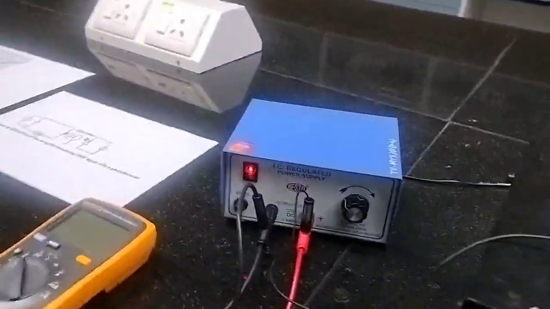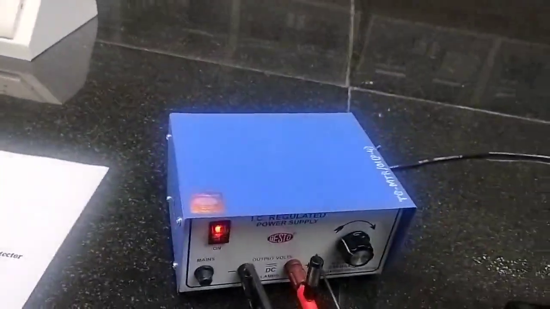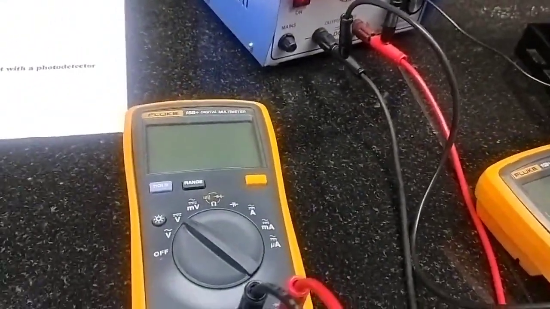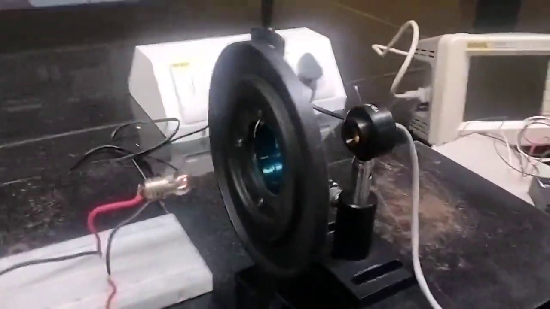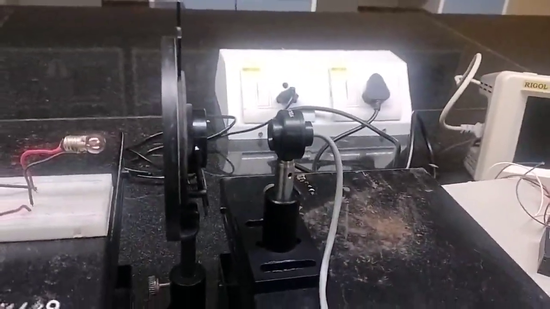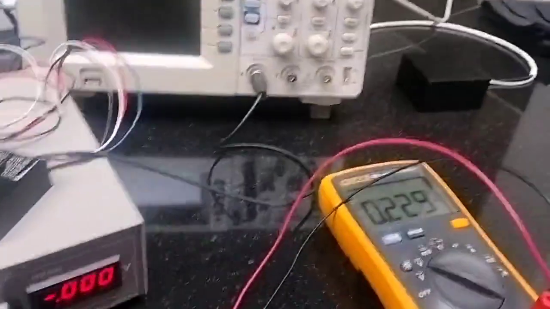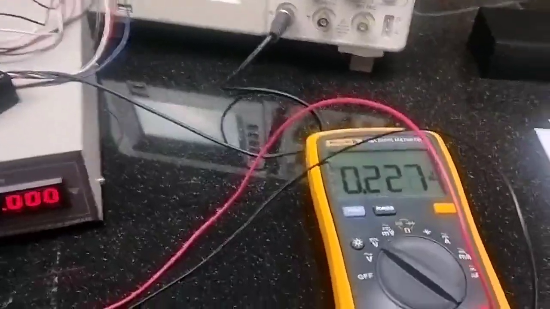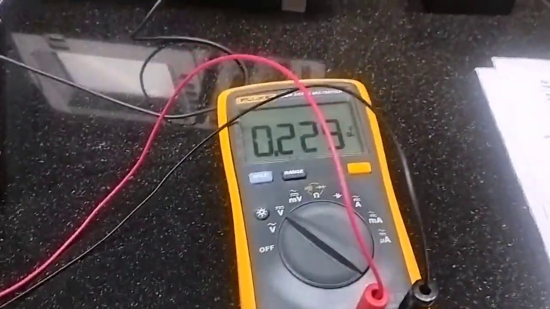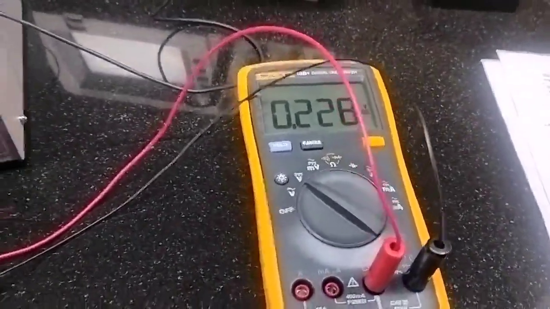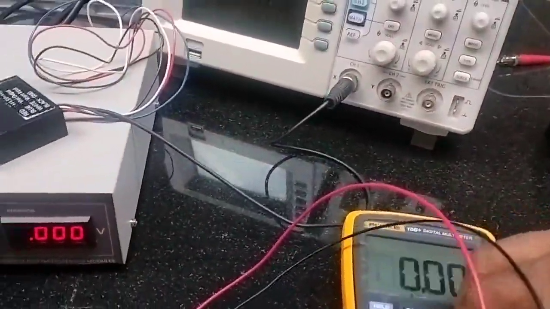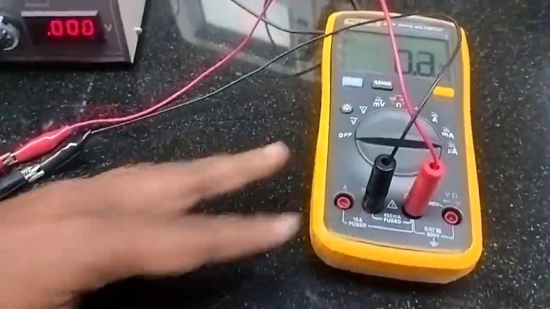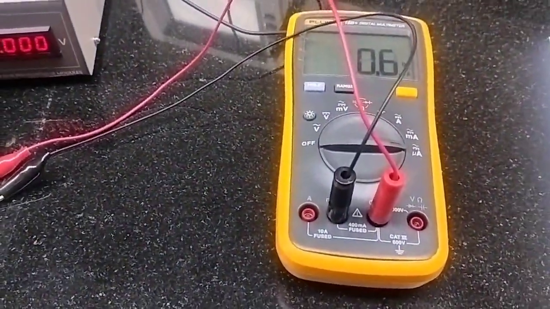So the DC power supply now is adjusted to in between 1 and 2 volt, so that the photodiode output voltage lies in the range of 0.1 to 0.02 volts, and you can see the output in volts. And then we have to measure the corresponding photocurrent in microampere range when we are turning this one. Yeah, we are connecting it. So now it is showing higher value.